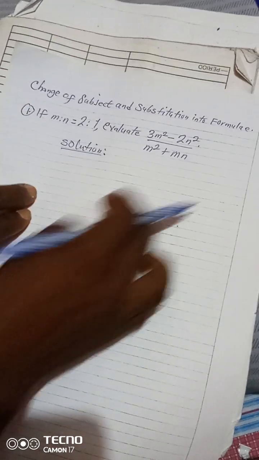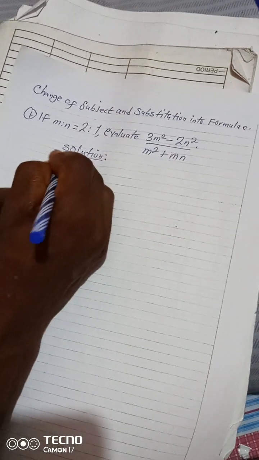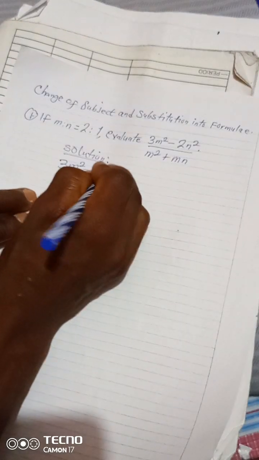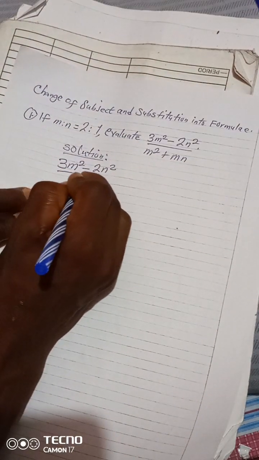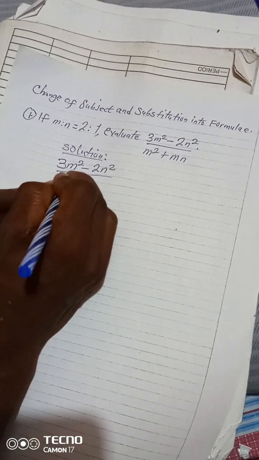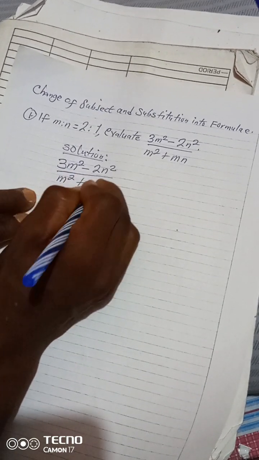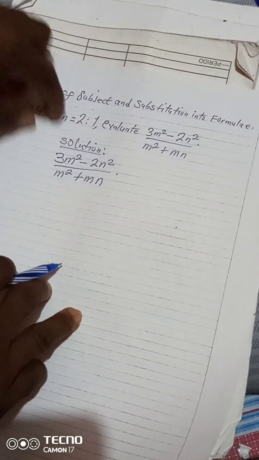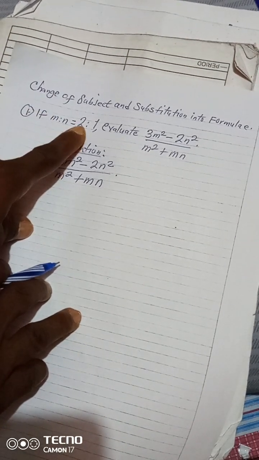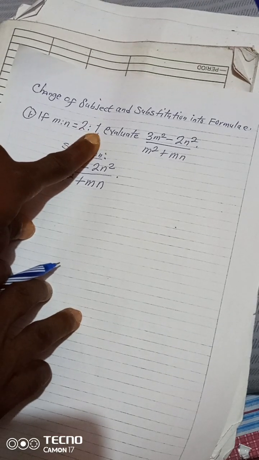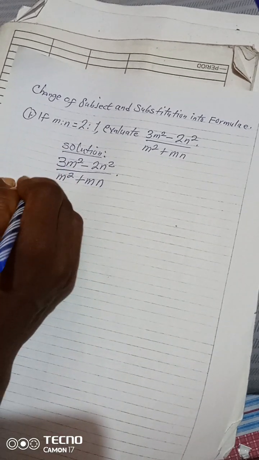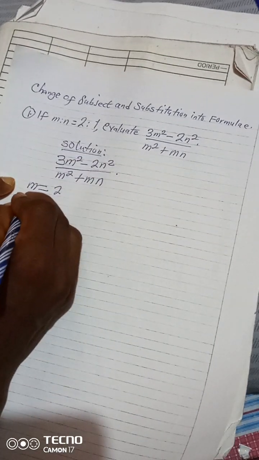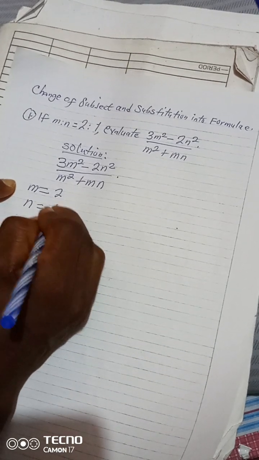Now on our solution, we're going to rewrite the entire problem. That is 3m squared minus 2n squared divided by m squared plus mn. Now in the problem, we said m ratio n is equal to 2 ratio of 1. So that means our m here is equal to 2, while our n here is equal to 1.